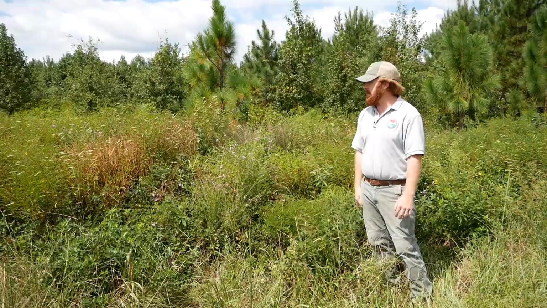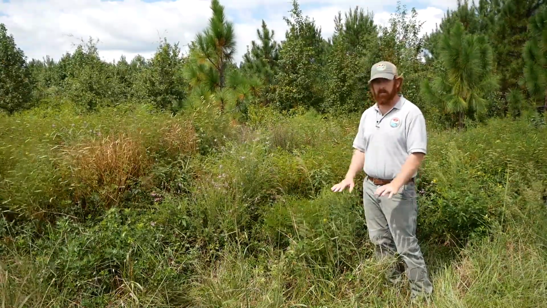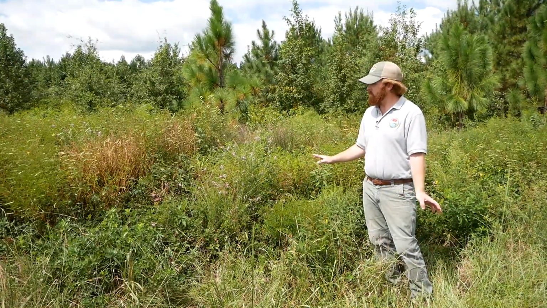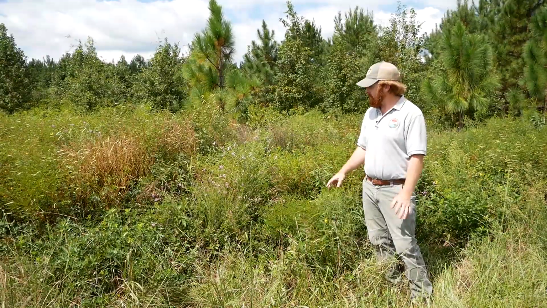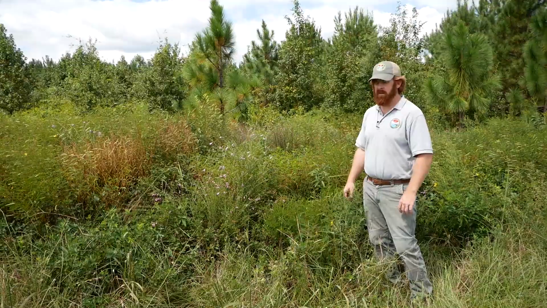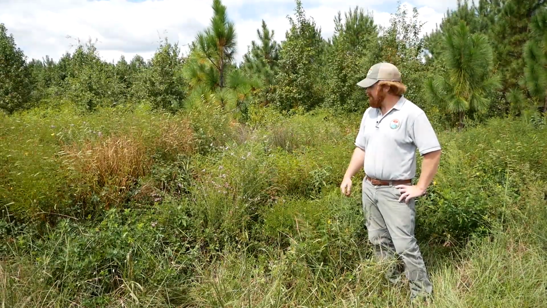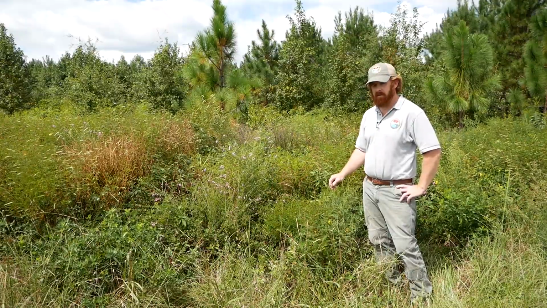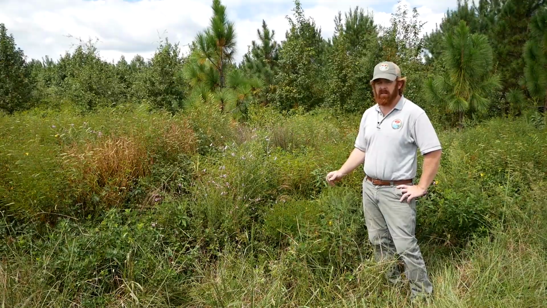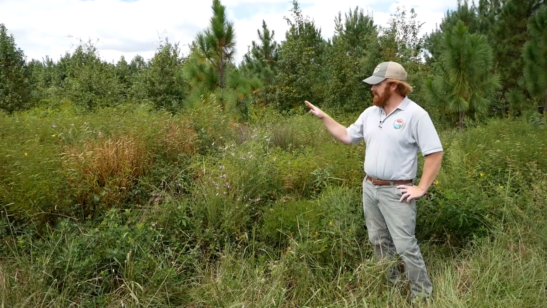In this area we're looking at, there's a very strong partridge pea and ragweed component, and none of this was planted. This is all volunteer. Most recently it was winter disced, and that probably is what stimulated this growth here. Forbs, especially partridge pea and ragweed, are here to attract insects. They do provide a high quality food source in the fall, but their number one goal in quail management is to attract insects.